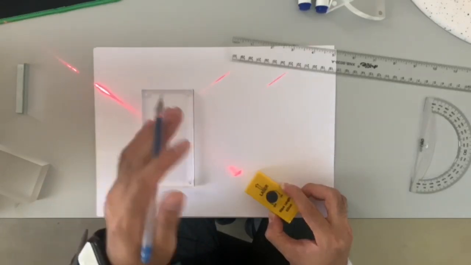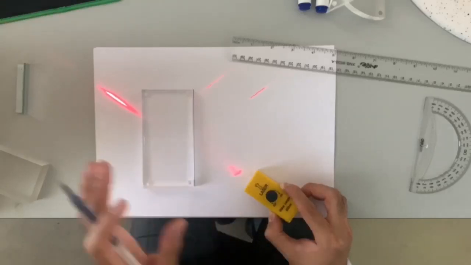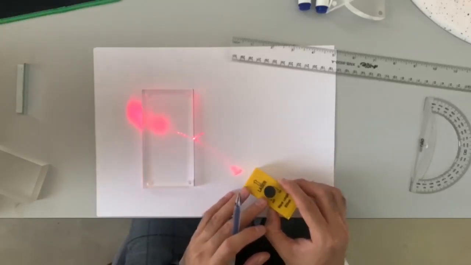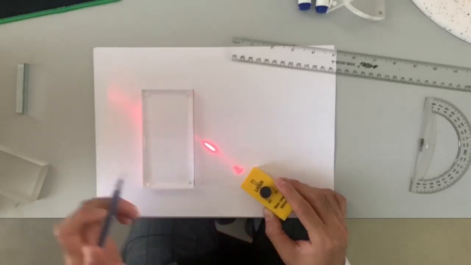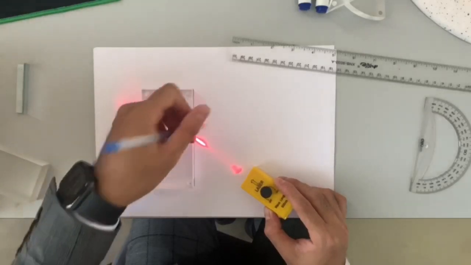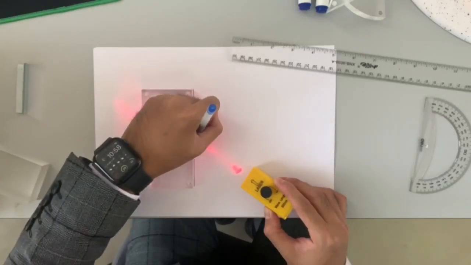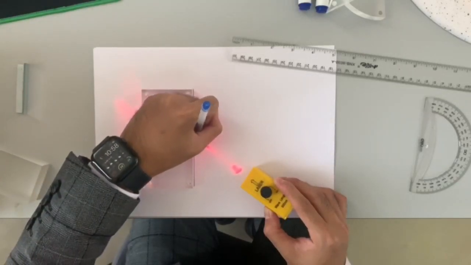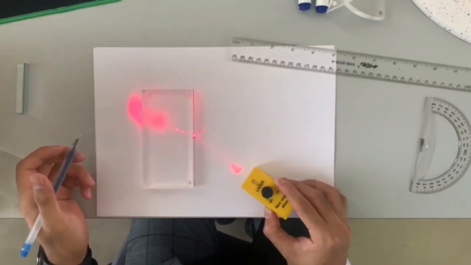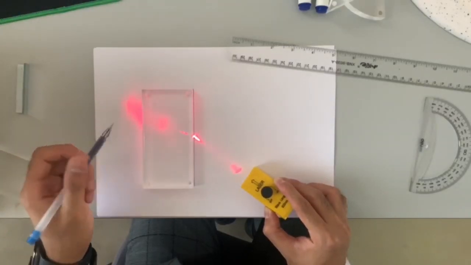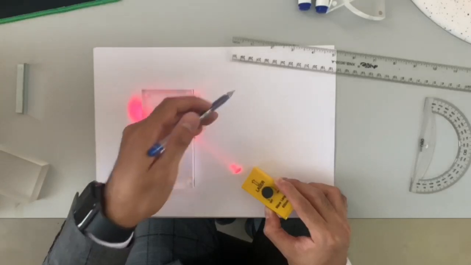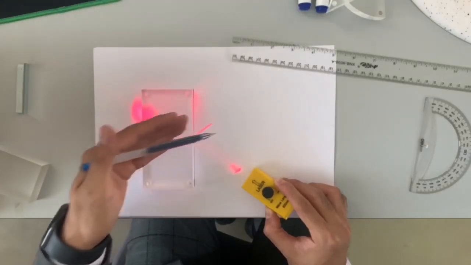So we will remove the ray box and the block right after. Okay, so look at this. As we direct a light here, let's mark this position. As you can see, there is an amount of light being reflected right here.